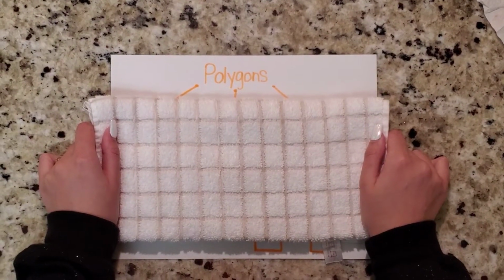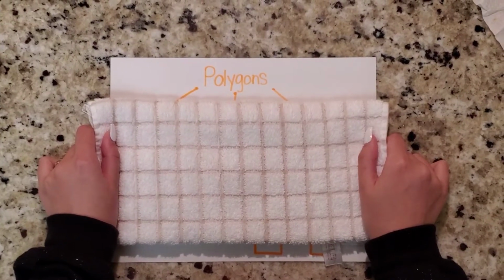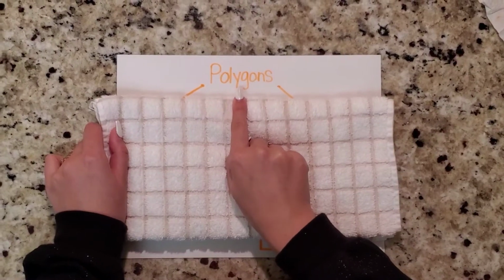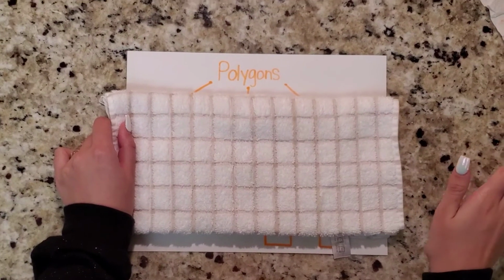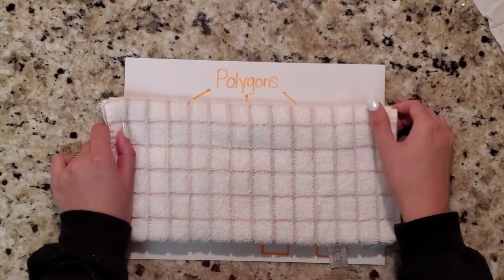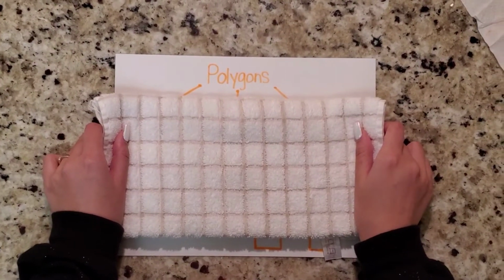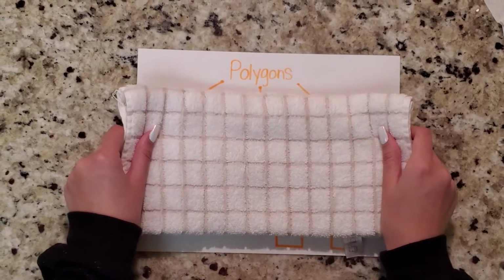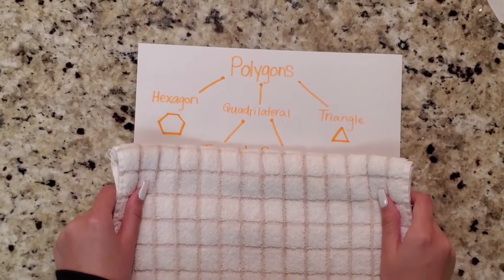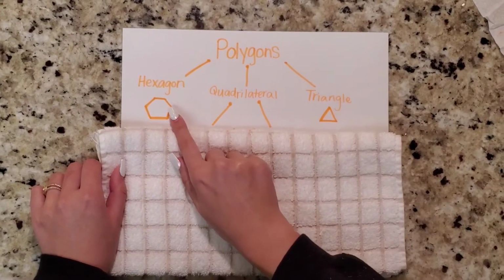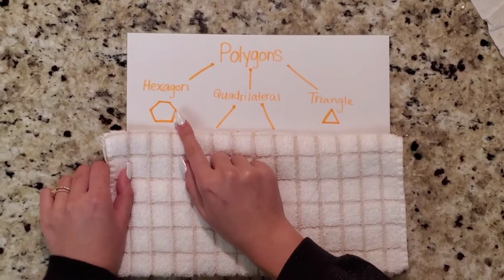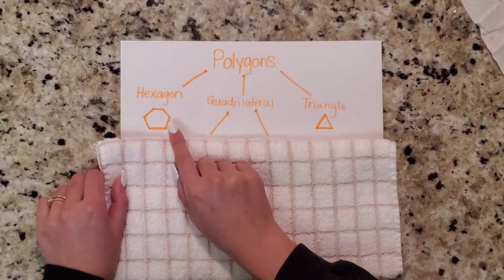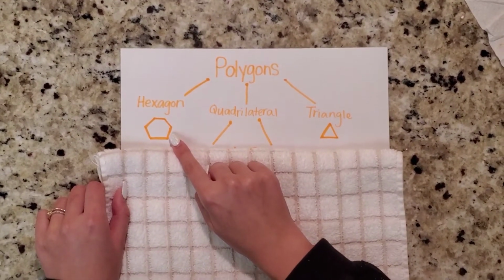So now that we know that, we're going to go create a hierarchy of shapes. In this example of a hierarchy of shapes, I've already went ahead and put our broadest category, which is polygons. Now we know that all the shapes we're working with are going to be polygons. Now let's move on to a more specific but still a broad type of subcategory. Right here we've got the hexagon. Now how many sides does a hexagon have? It has 6 sides, so that's why hexagon is by itself.